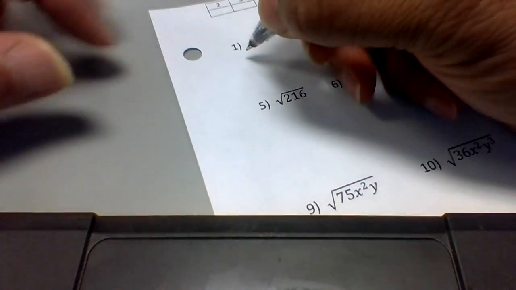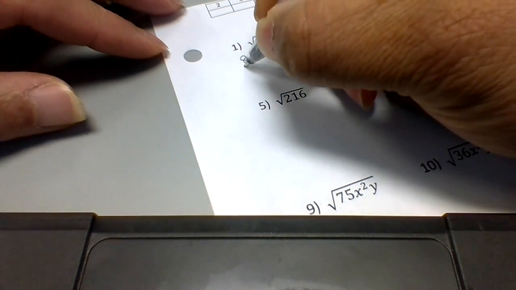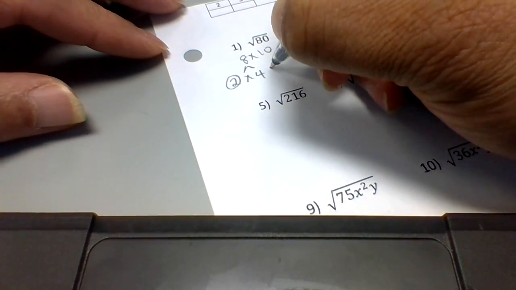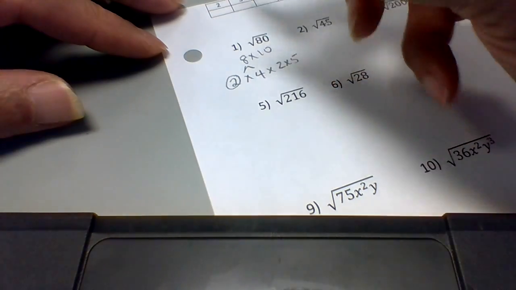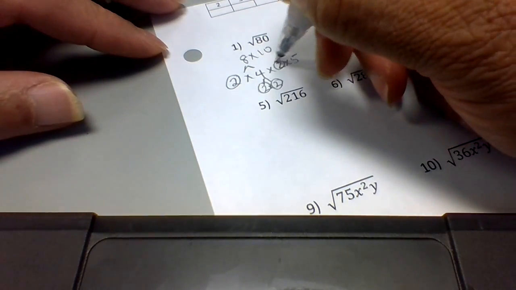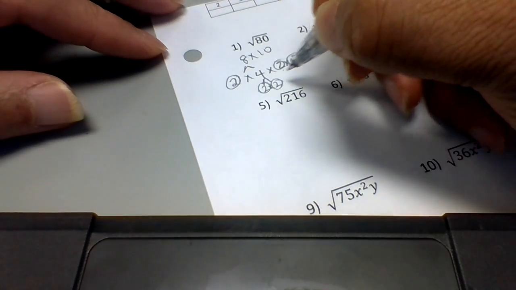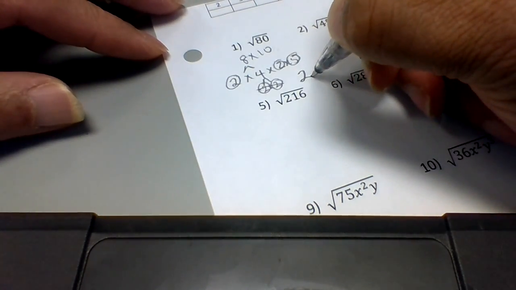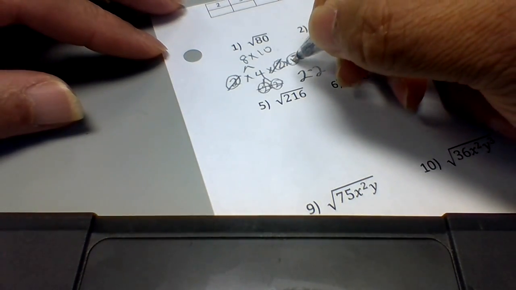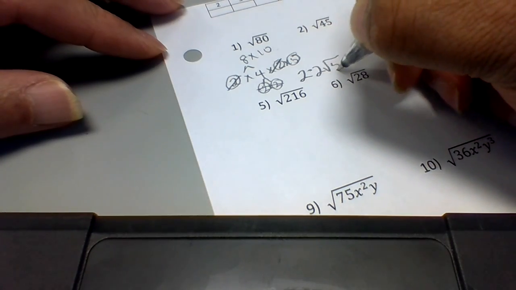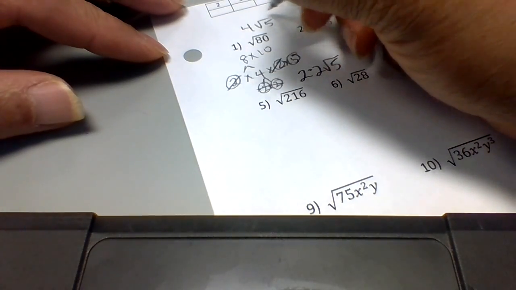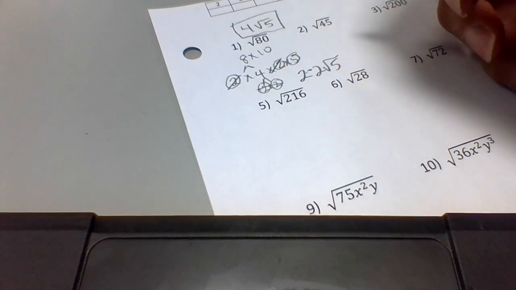So 80, 8 times 10. I can break 8 down: 2 times 4 times 2 times 5. All right, 4 I can break down into 2 times 2. I can't break this 2 down anymore, and I can't break that 5 down. So I have 2 2s, so I bring one of them out front. I have 2 more 2s, so I bring that out front. And I'm left with a 5 underneath. So 4 square root of 5 is my answer, because 2 times 2 is 4.